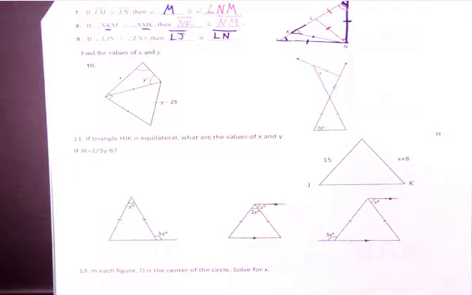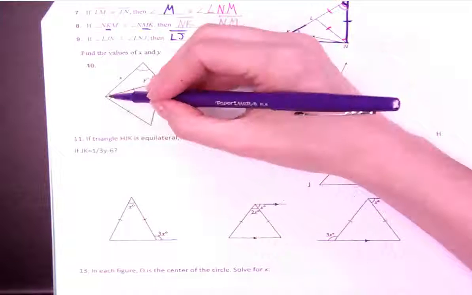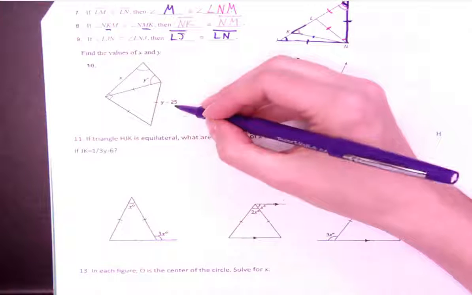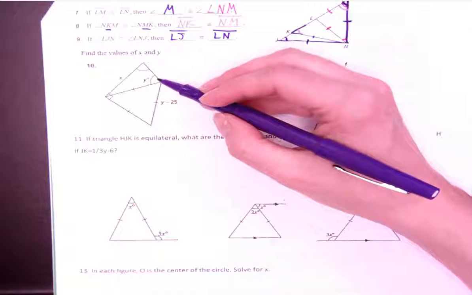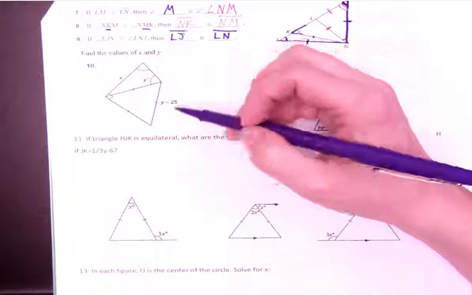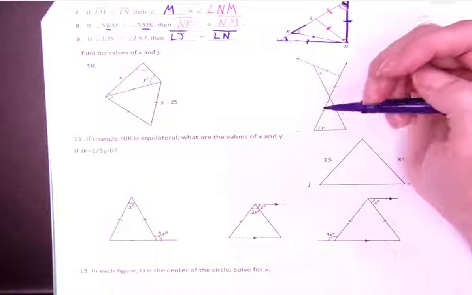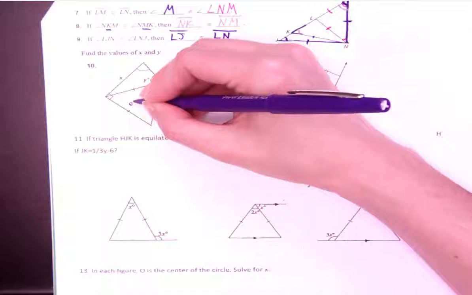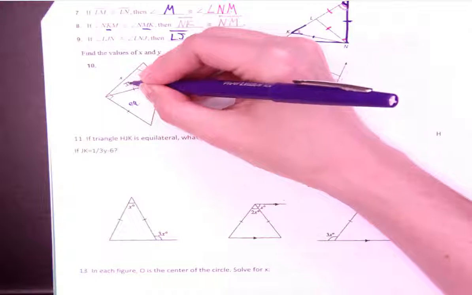So we know the triangles add up, interior angles add to 180, right? We know that the square here is 90. Do we know anything else? Y minus 25. So here we know this is y minus 25. And so we have two triangles here. What type of triangles do we have? Isosceles and equilateral.